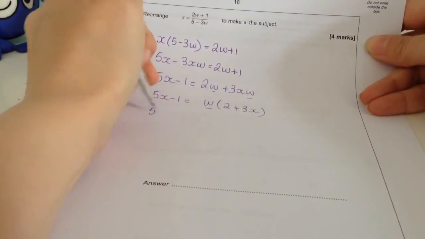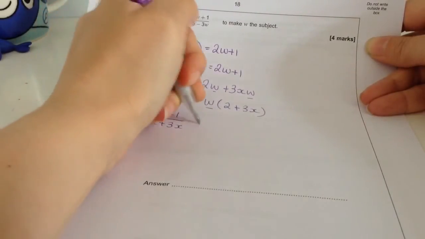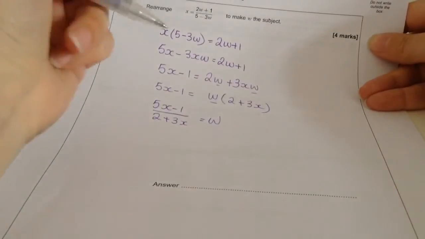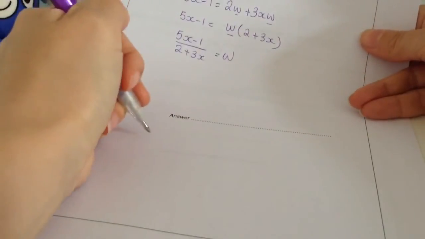Right, I'm going to divide by 2 plus 3x, equals W. And that's the answer. Now, I don't know why this would happen, but I've seen this on other questions.